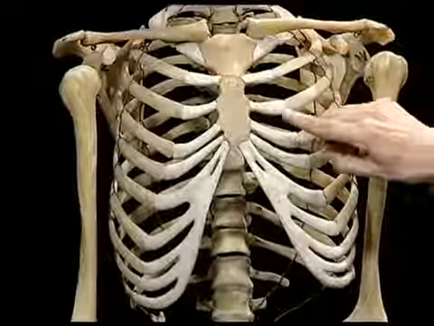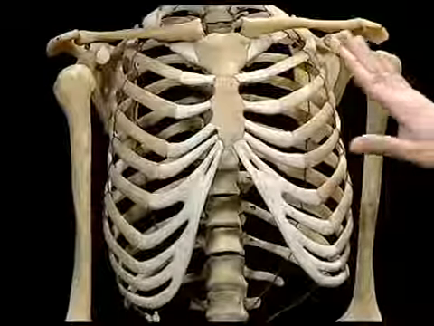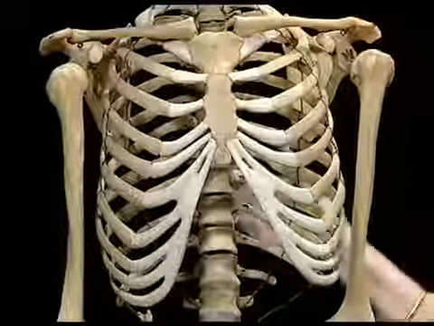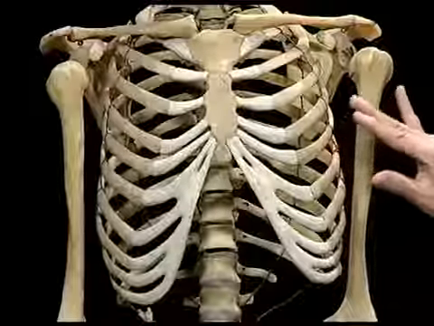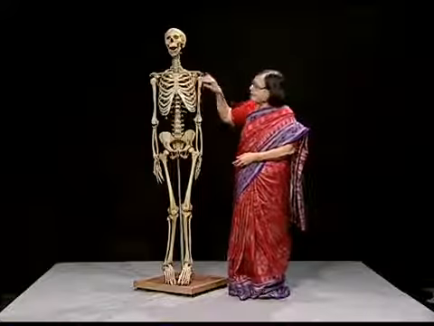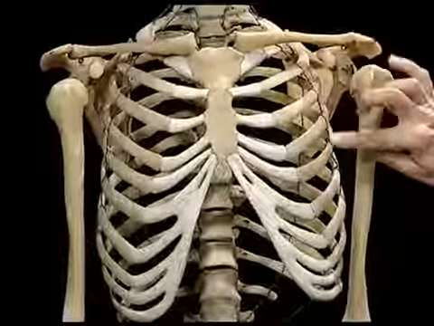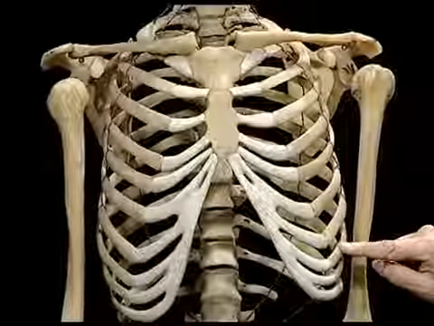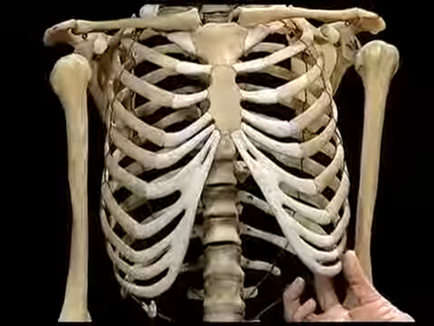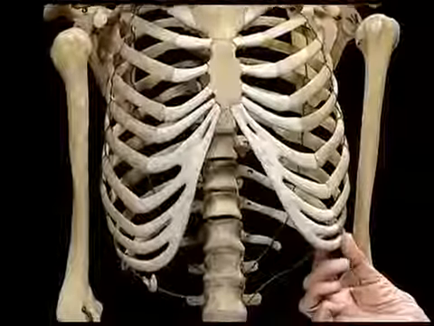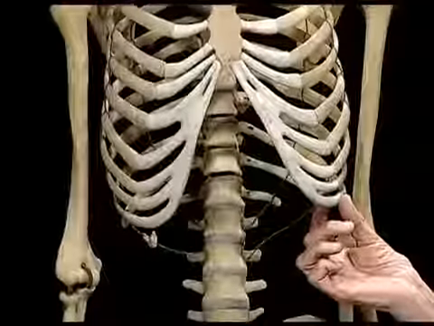All the 7 are attached to sternum on the ventral side, and these are called true ribs. Coming to 8th, 9th and 10th. So, 1, 2, 3, 4, 5, 6, 7, now 8, 9, 10. These 3 which you are seeing, 8, 9 and 10 pair. When I talk of ribs, it is always in pair.